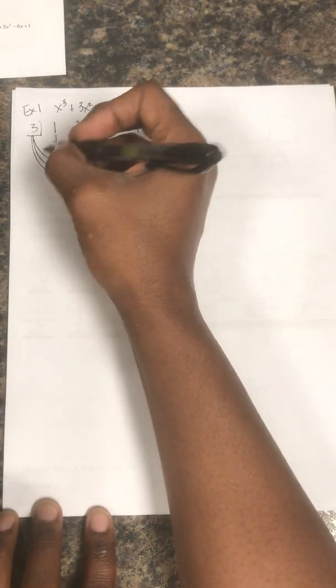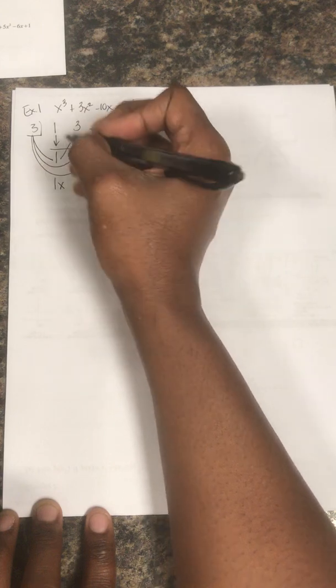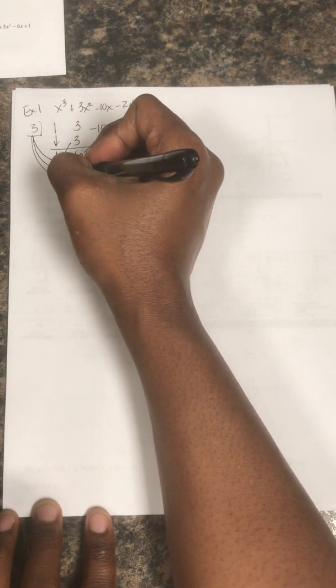Okay. So then we bring down our first coefficient again, subtracting from the original exponent, which was 3. We're going to subtract 1 from it.